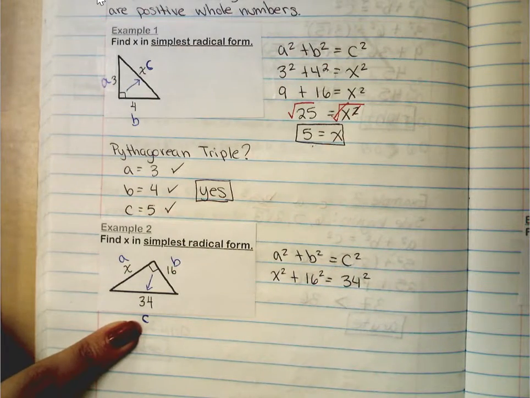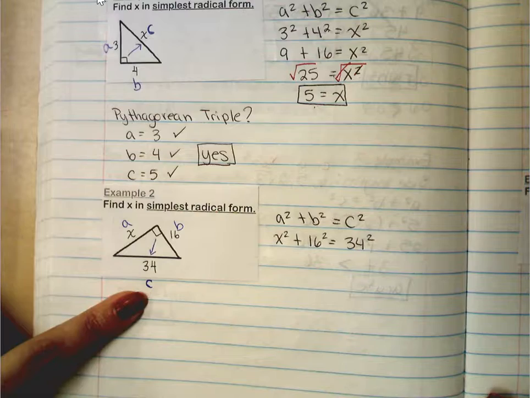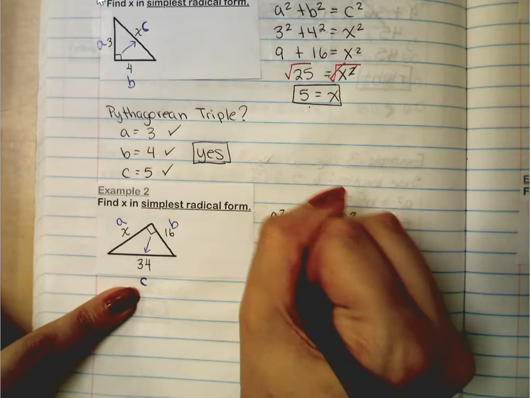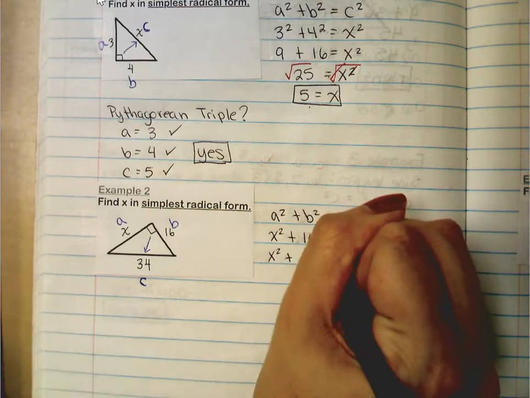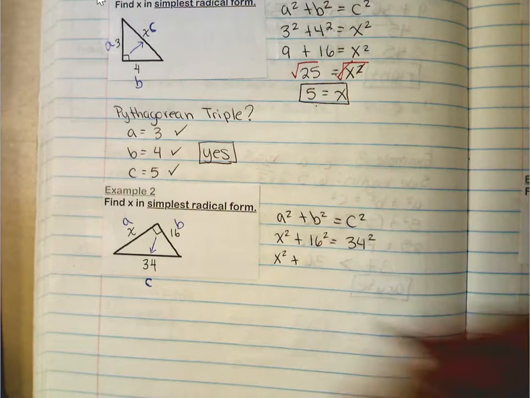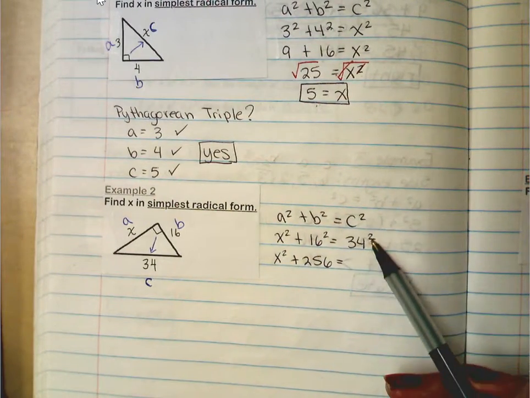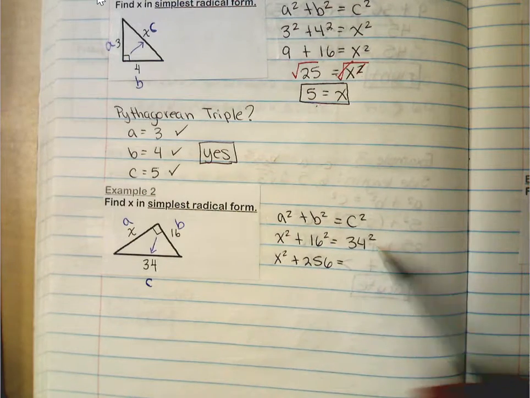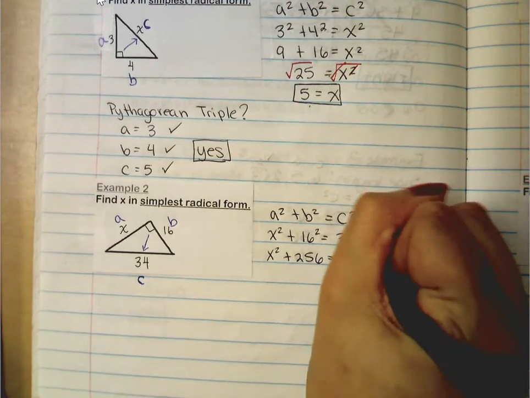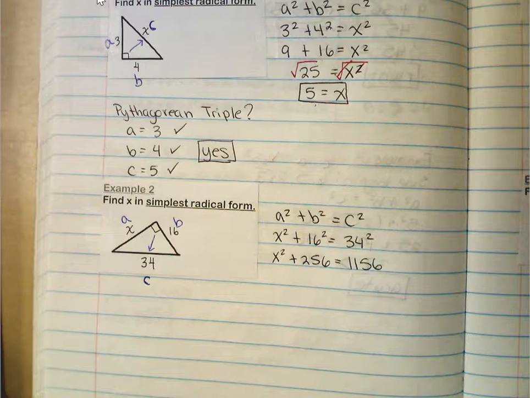Again, I'm evaluating each term. x squared stays. 16 squared, that's 16 times 16, that's 256. 34 squared, that's 34 times 34, that's 1156.